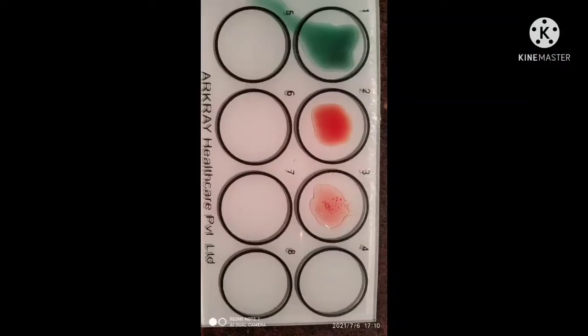Results: the tested blood is of group O and type positive, which is O positive.